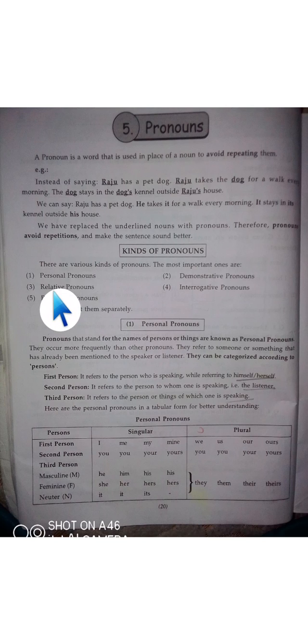So the first one is the personal pronoun, as we have seen. Pronouns that stand for the names of persons or things are known as personal pronouns. For example, we have seen the example of Raju and the dog. We use he, she, it, and for things also, like table, chair, we use it. For animals also we use it, and for plural, they, them. These are known as personal pronouns.